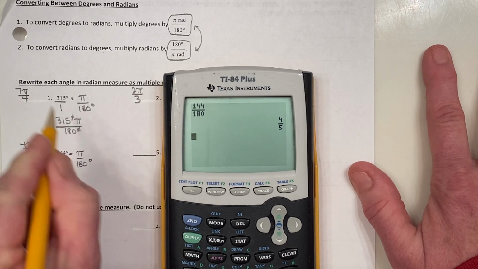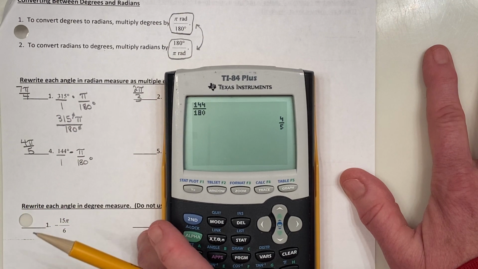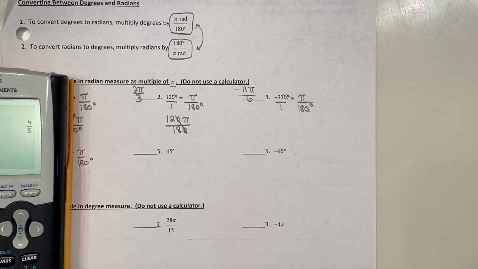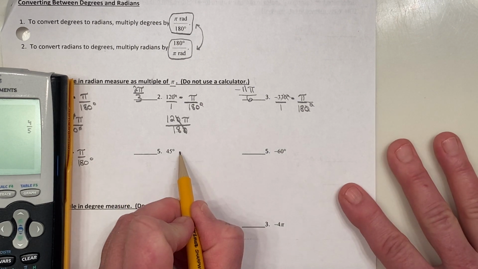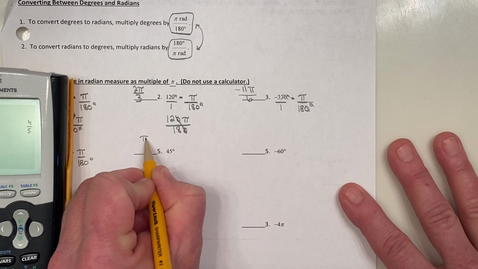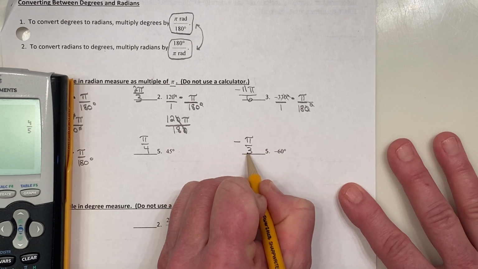And of course, we could put rads on all of these as an answer, radians, but without radians, we do know that this is in terms of radians. Okay, so you might want to just do the last 2, but make sure you show the conversion, the times pi over 180 degrees. This would be pi over 4, and this is going to be negative pi over 3.